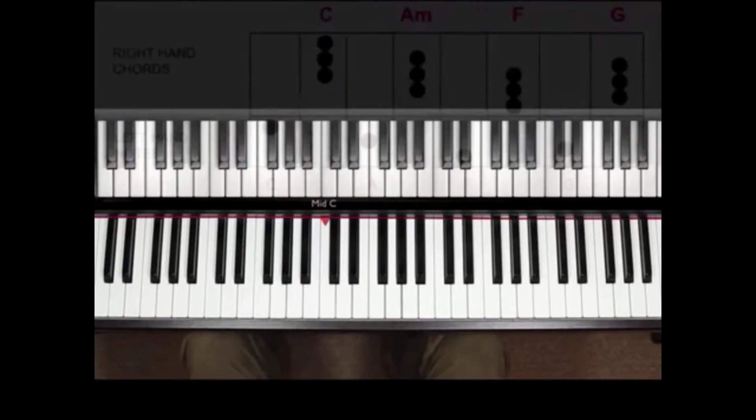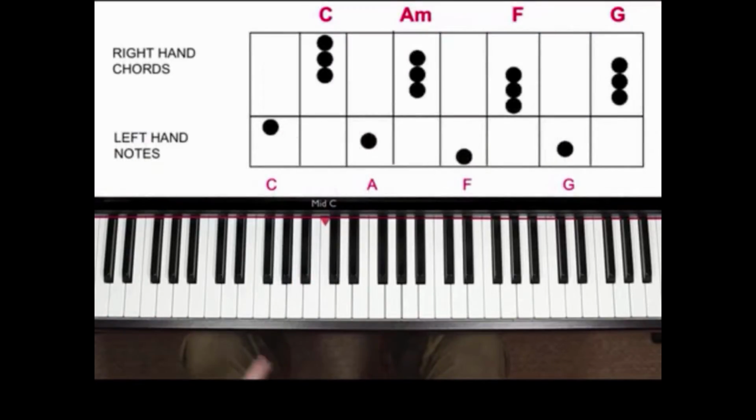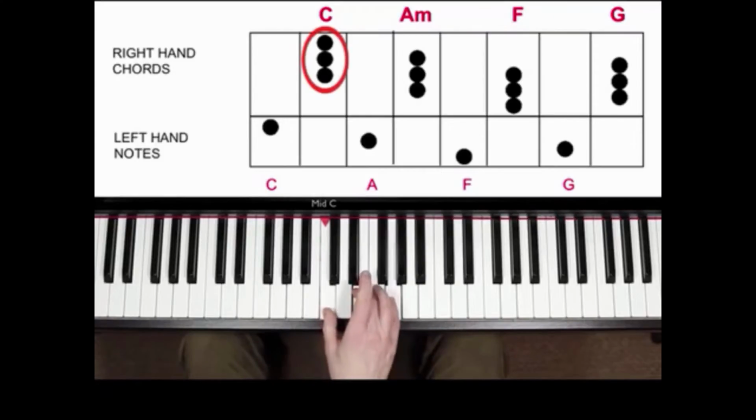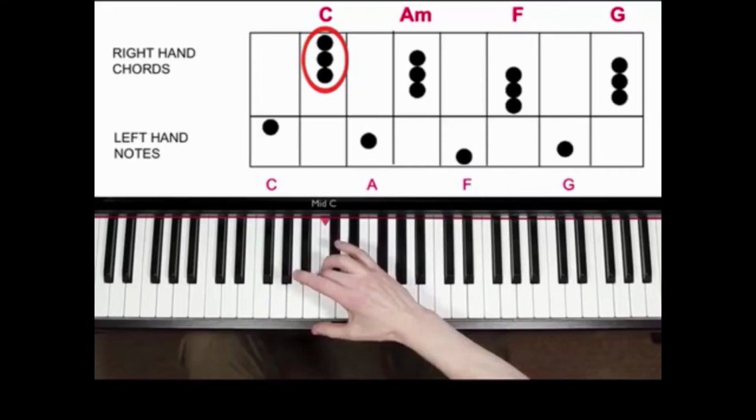So imagine if the three left-hand single notes were represented by single dots. So the C was just a single dot on the page, and the three right-hand chords were represented by three vertical dots. So you can imagine if that was played vertically.